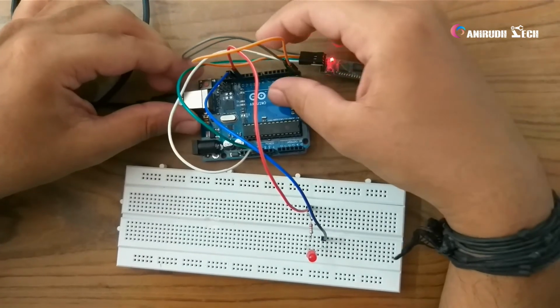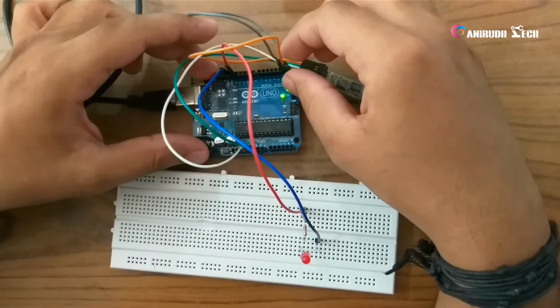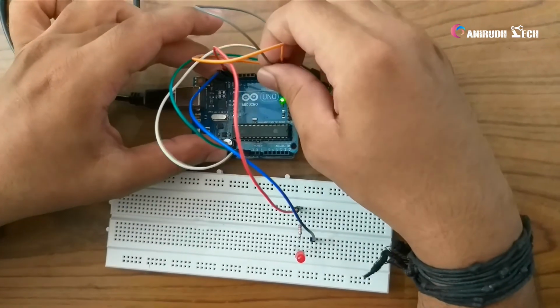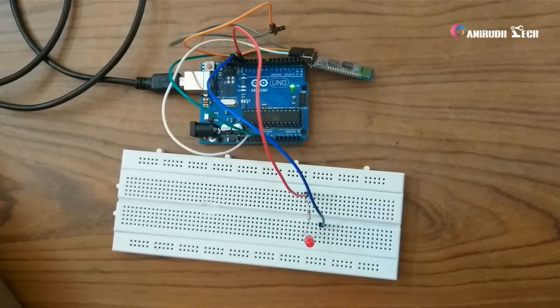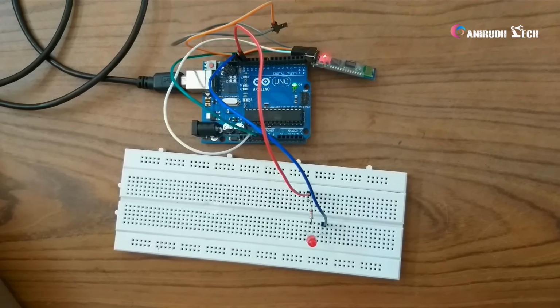Also, make sure that TX and RX of the Bluetooth module are not connected to the Arduino at the time of uploading. Else it will create errors and will not get uploaded. Now we can upload the program.